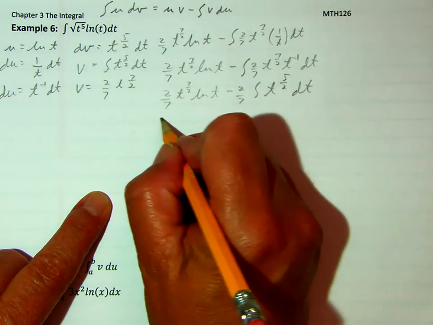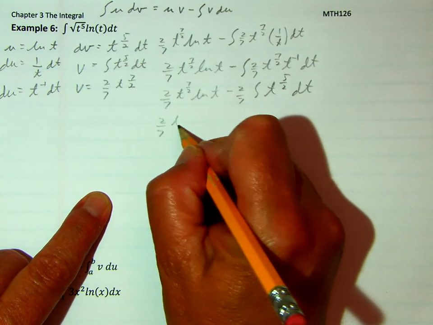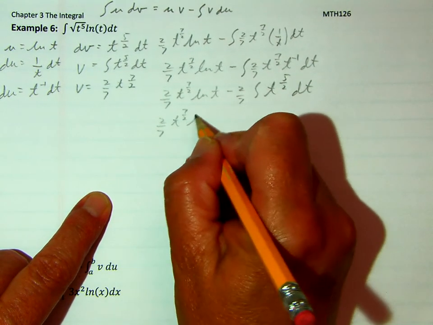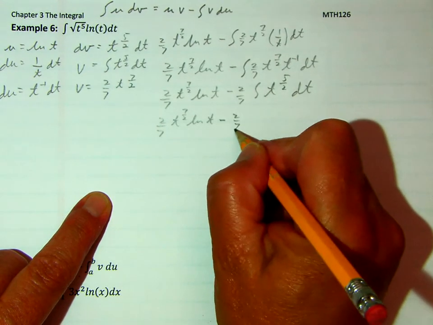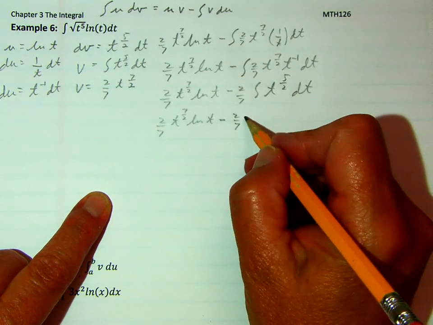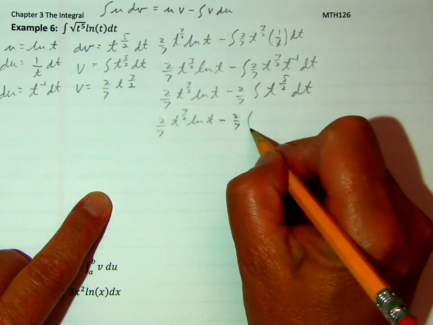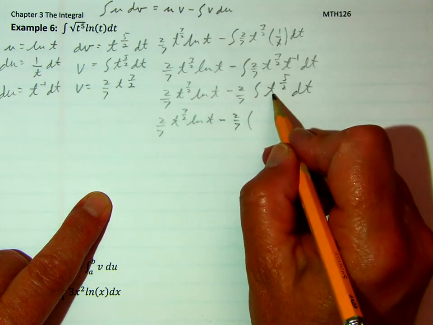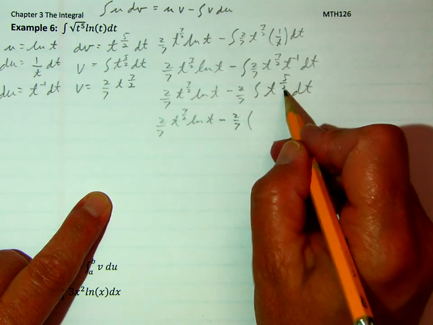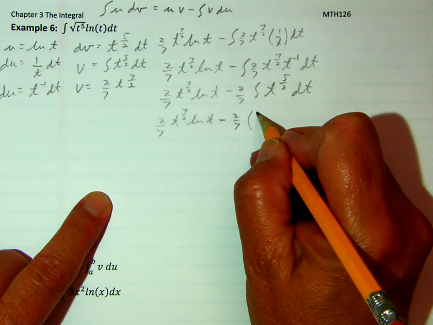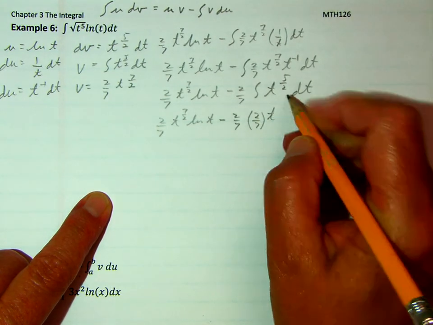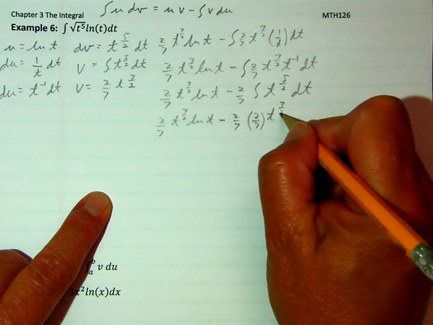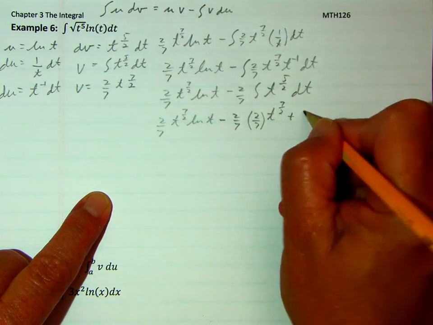So we have 2/7 t to the 7 halves ln t minus 2/7 times the integral of t to the 5/2, that would be 2/7 t to the 7/2 plus c.